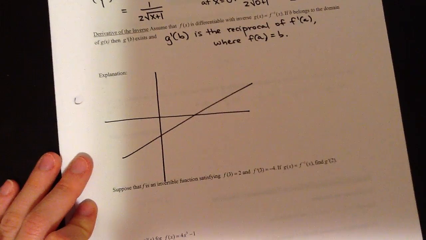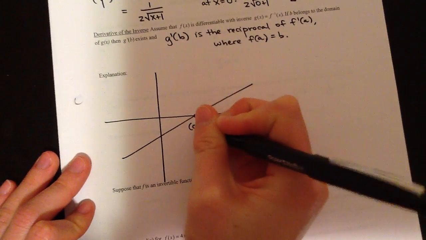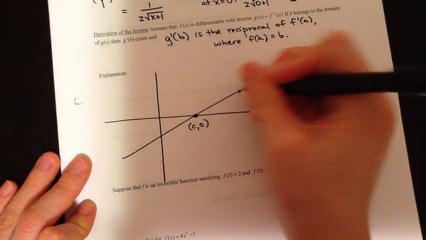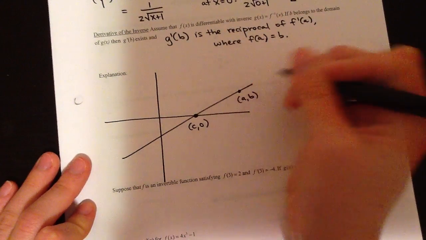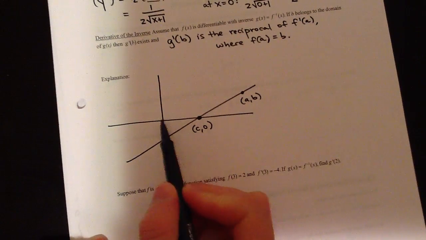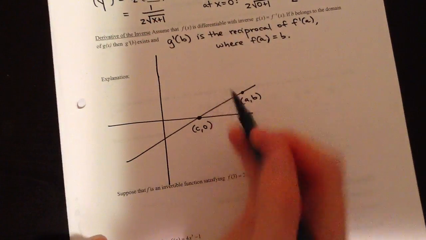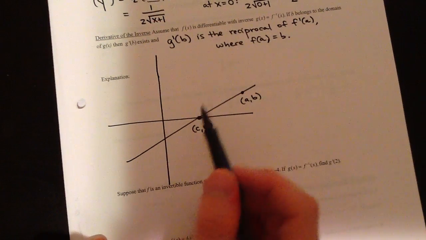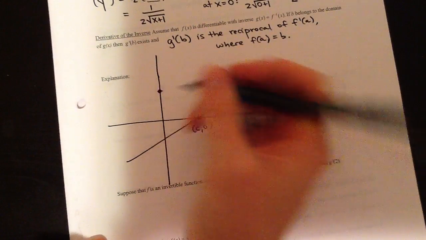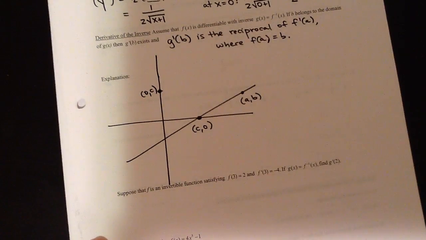We're going to talk about two different points. Let's use the x-intercept, we'll call that (c, 0). And then we'll pick another point right here, which we'll call (a, b). There's going to be an inverse point that I can graph at the point (c, 0). Whatever this distance right here is, I mark the same distance up the y-axis, and that will be the point (0, c). All right, so that's my first reciprocal point.